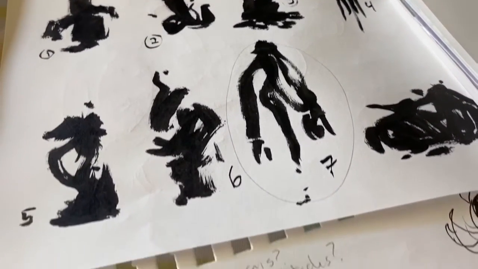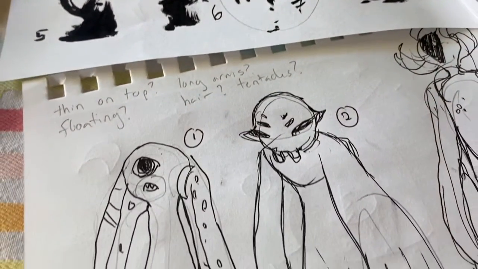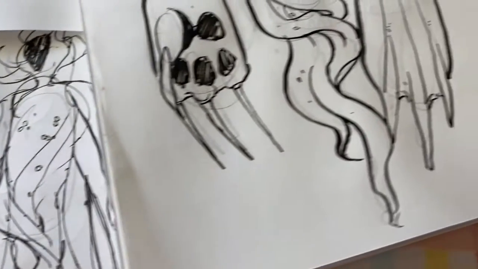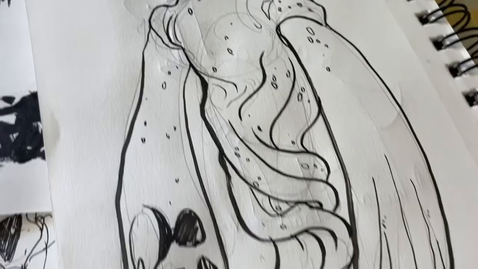Hey my amazing artists! This week we're going to be talking about character design, and we're going to use a silhouette technique that is typically used by concept artists for games or visual development artists for animated movies.